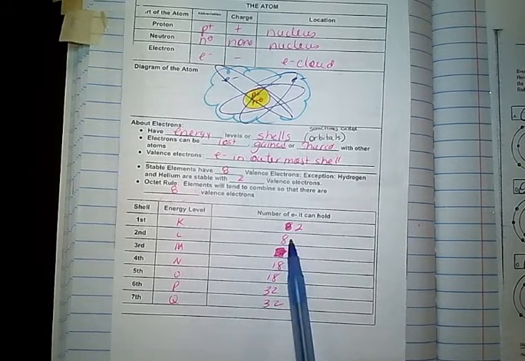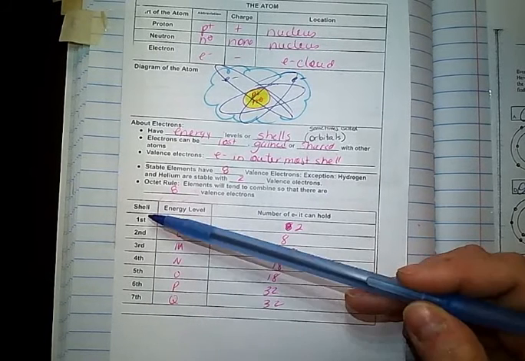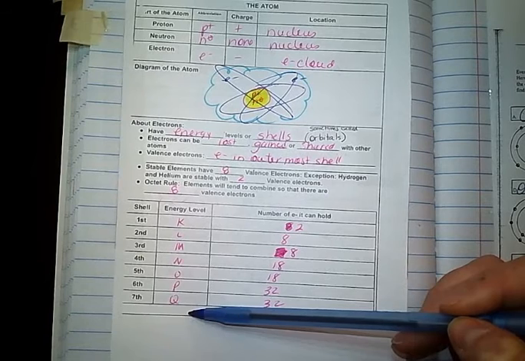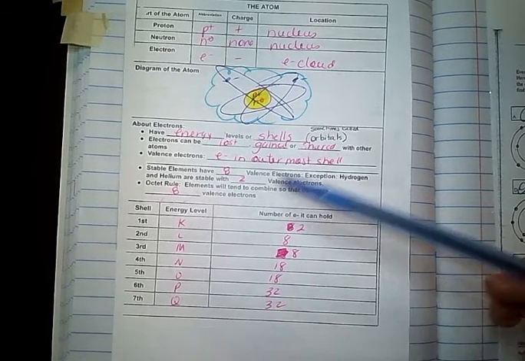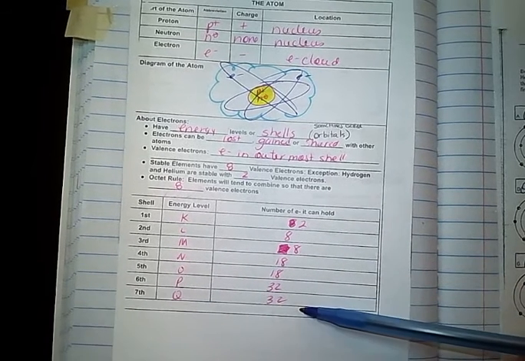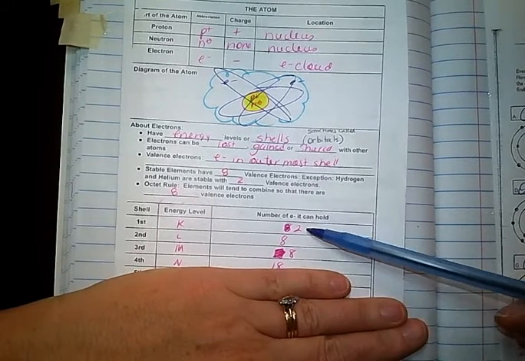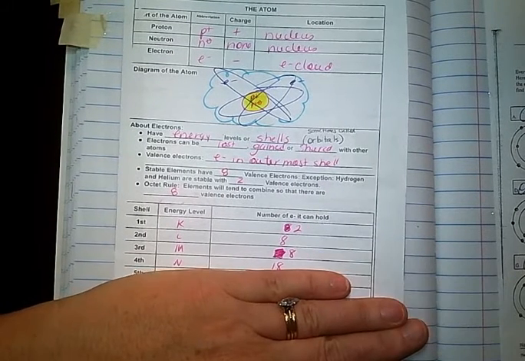So the things that we're looking at here is that there are 7 energy levels. They do have names. That's not really important to us right now. It will be more important to you in chemistry, but these are kind of the things that will be important. Those first 3 are the most important to us, 2, 8, and 8. That's the number of electrons that it can hold.